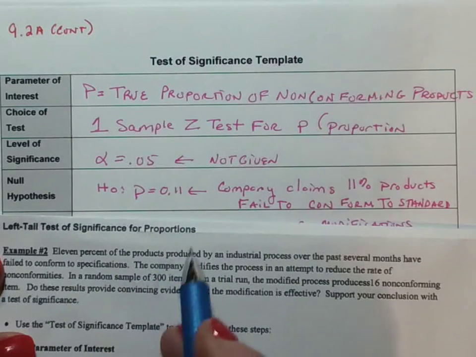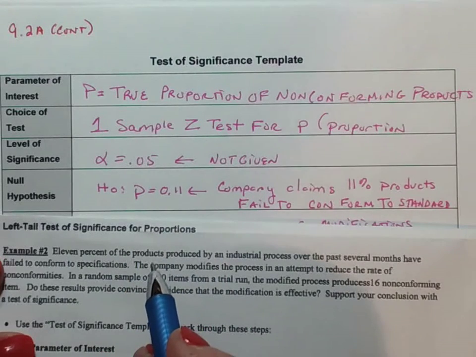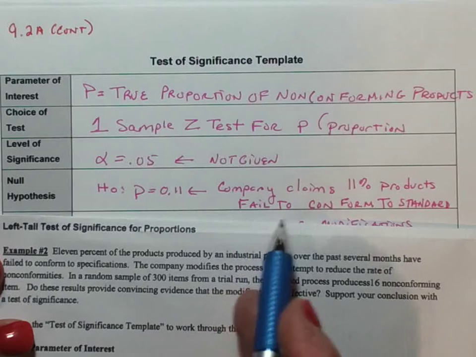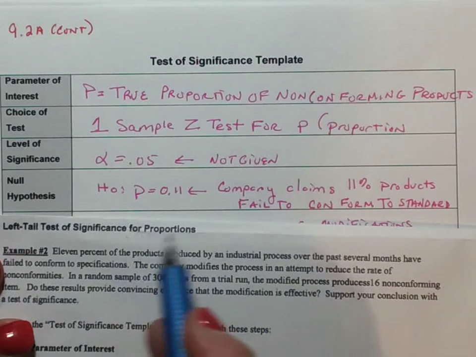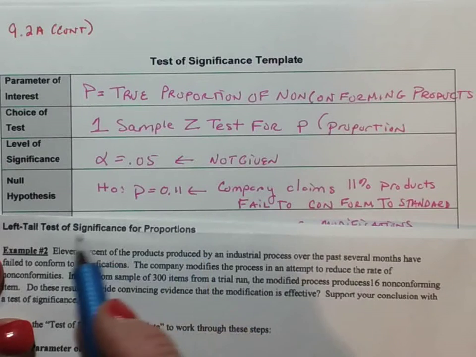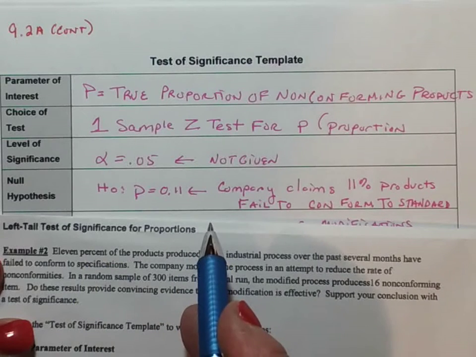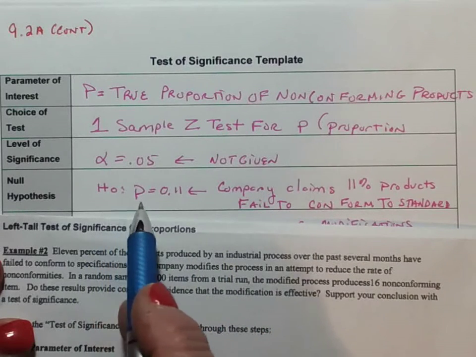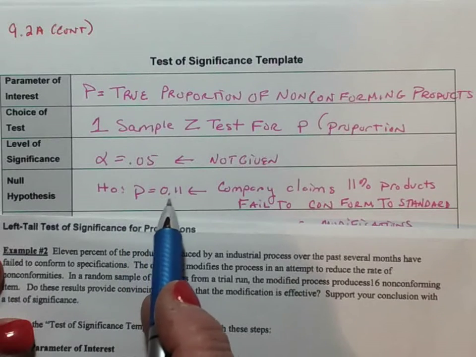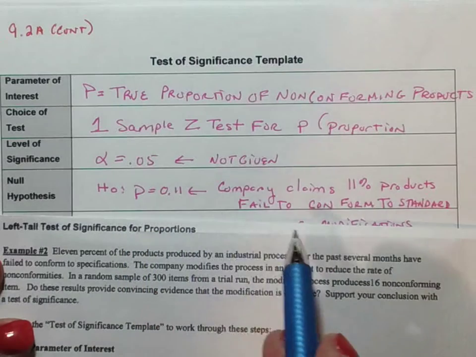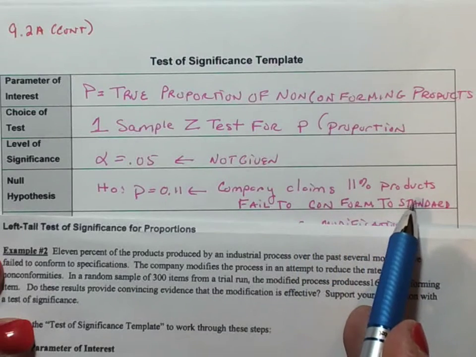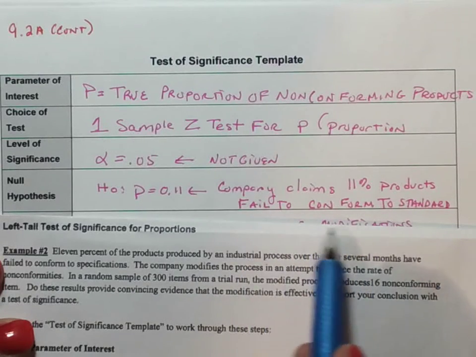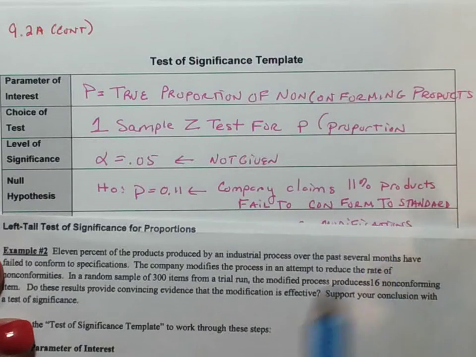It's good at the beginning when you're doing these test of hypothesis problems to write it in English so you understand what you're talking about and what your null hypothesis is and what your alternate hypothesis is. So our null hypothesis is that P is equal to 0.11, which means the company claims that 11% of the products fail to conform to standard.